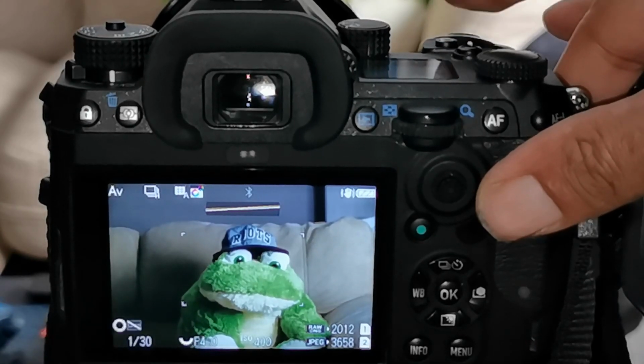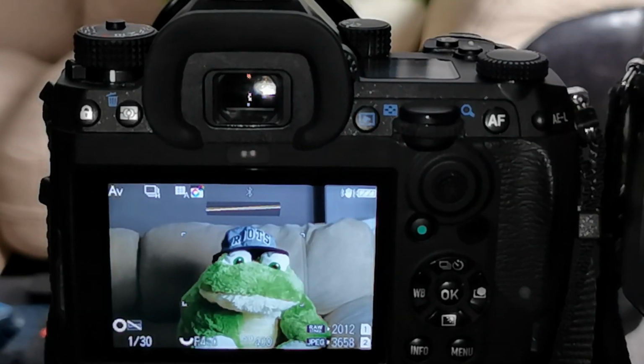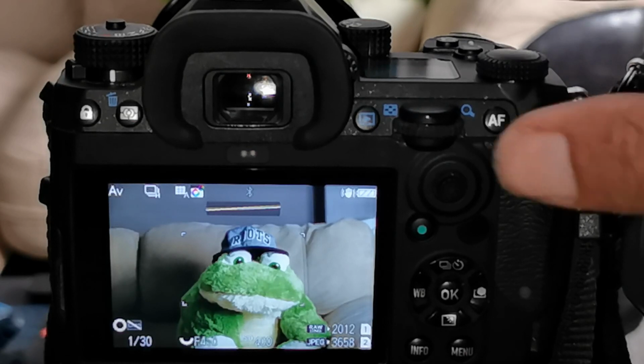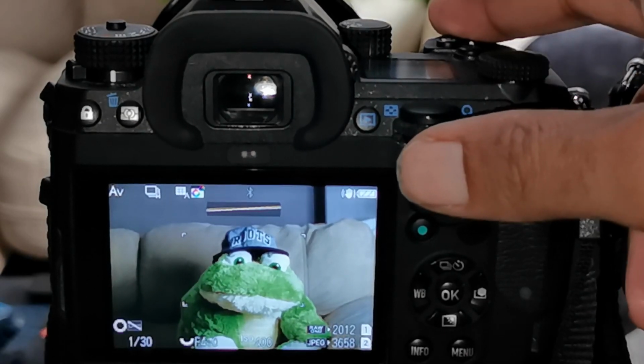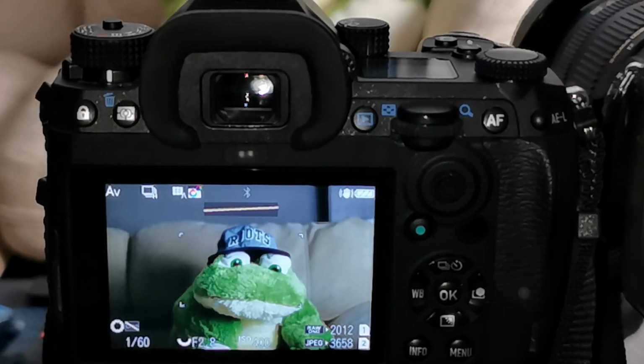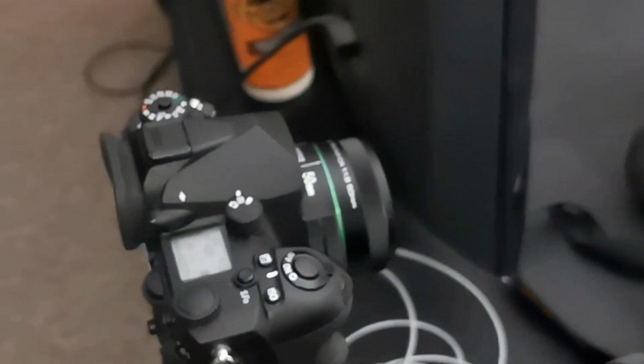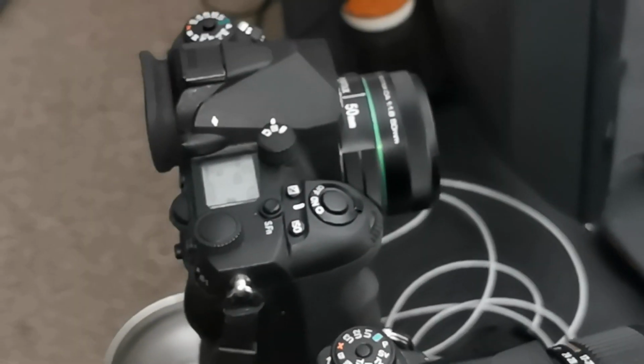But in regards to actual focusing, it is a pretty big difference. And I know that people are going to say it's because of the HSM, but I'm going to switch lenses and show you it's not. Okay, just to show you, I have switched lenses. So on the K3 Mark III, I now have the DA50 1.8 screw-driven lens.